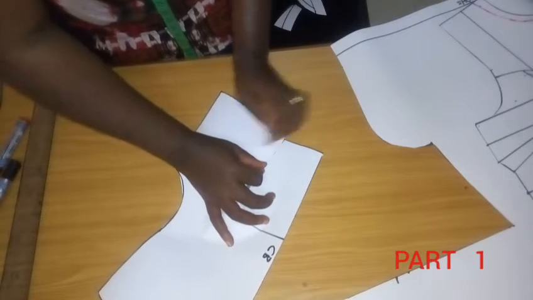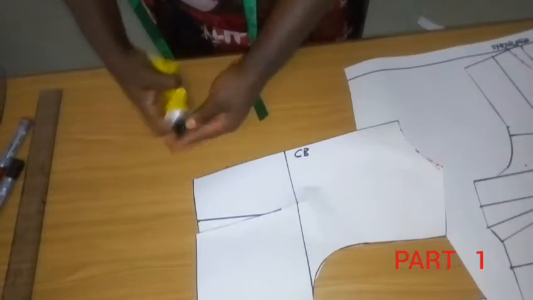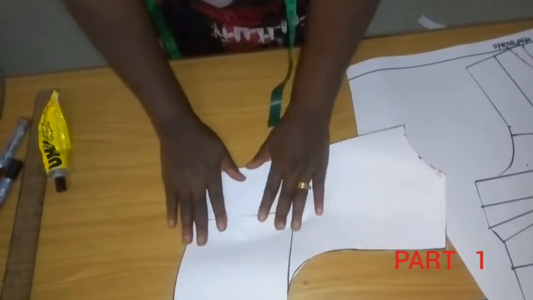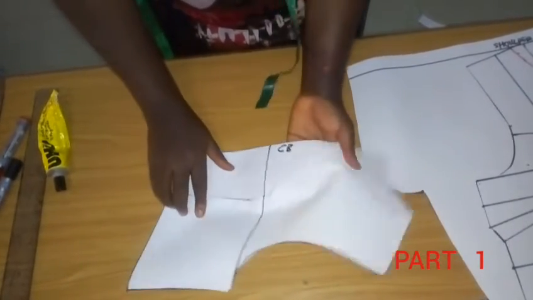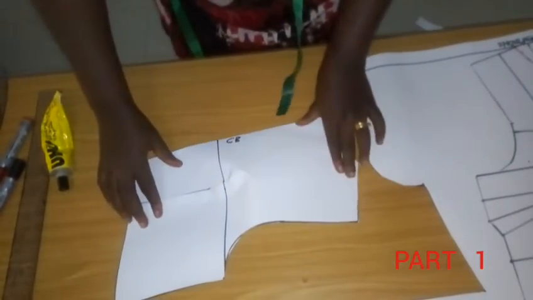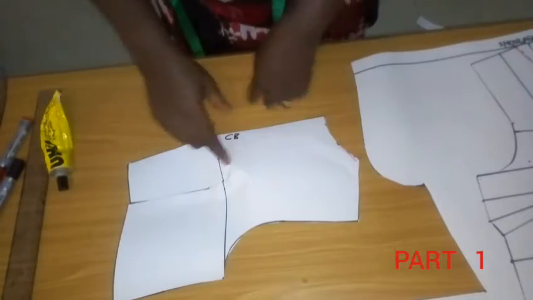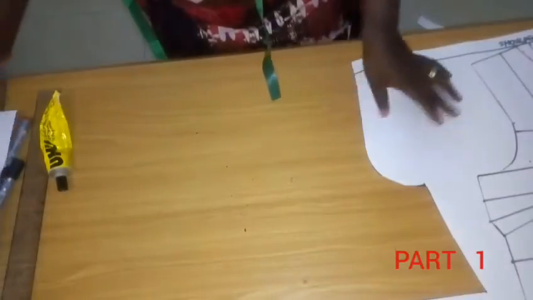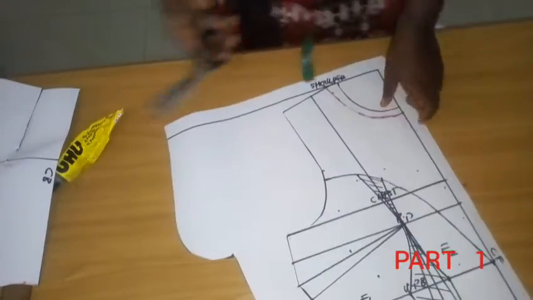I'll close it up like I'm just applying my adhesive to close up the dart at the back. So the way it is, that is how I'll place it on fabric. As you can see, I'll just place it like this and add my necessary seam allowance, add my zipper, and that is that for the back. So the main business is in the front.